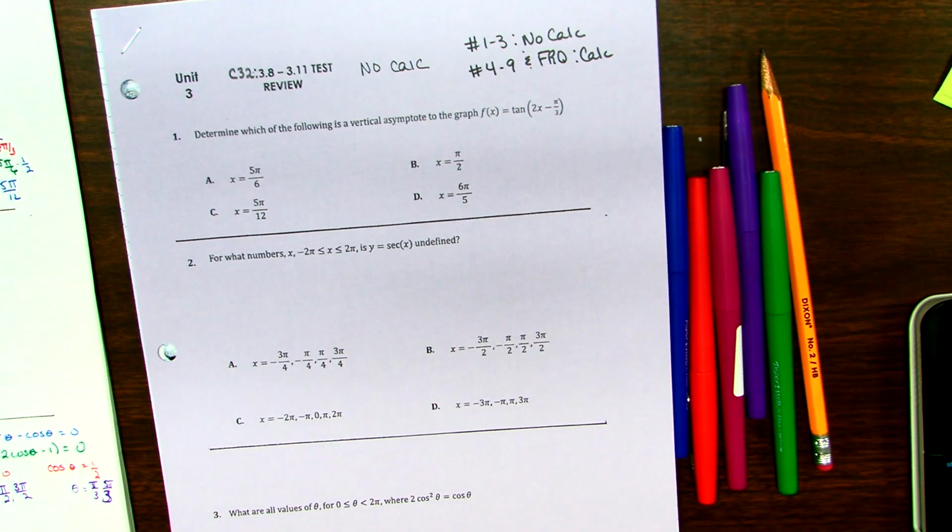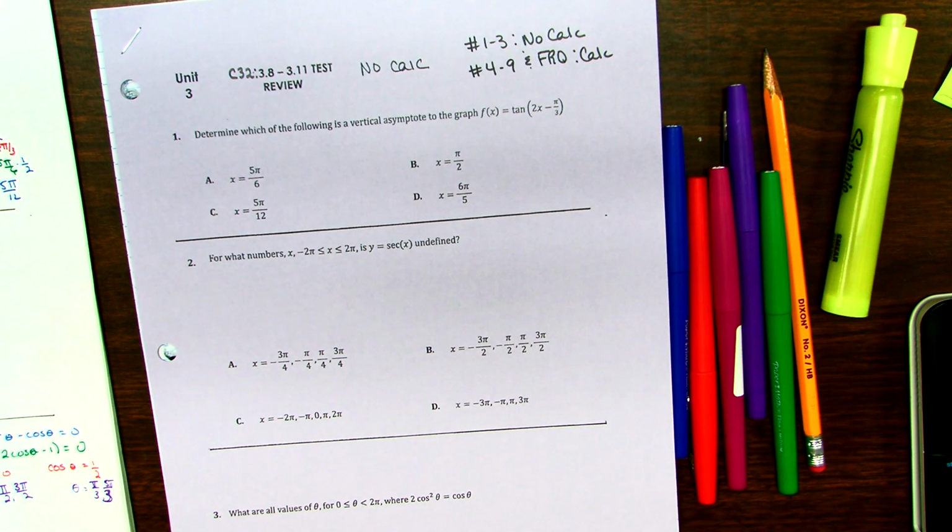Calculator portion, because there's a lot of little things you have to know how to put into your calculator, and I'm not helping you tomorrow. Okay, you have to know how to do all this on your own.